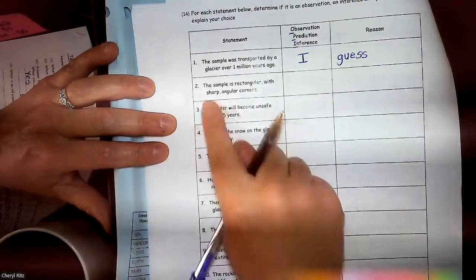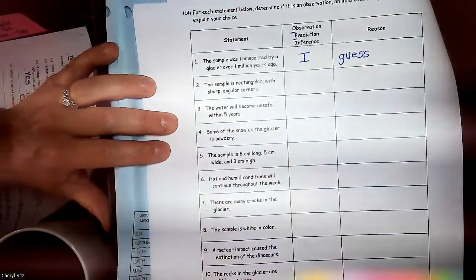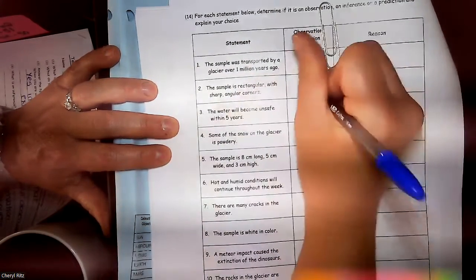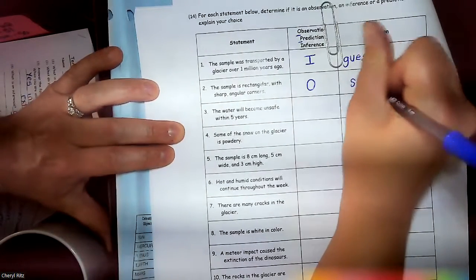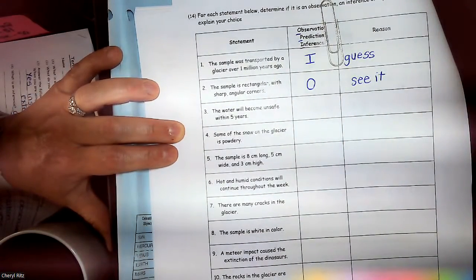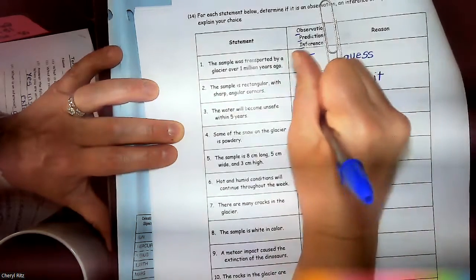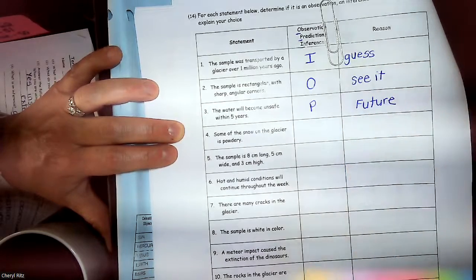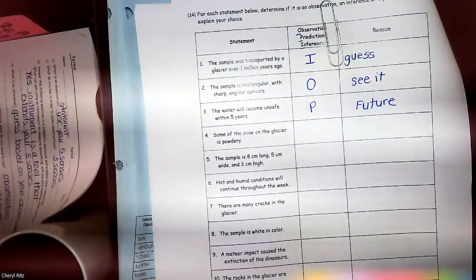How about this one? I should have mentioned you're standing there looking at the sample. So here's the sample. It is rectangular with sharp angular corners. Observation, because you see it. How about the water will become unsafe within 5 years? Prediction, why? It's about the future. Some of the snow on the glacier is powdery.